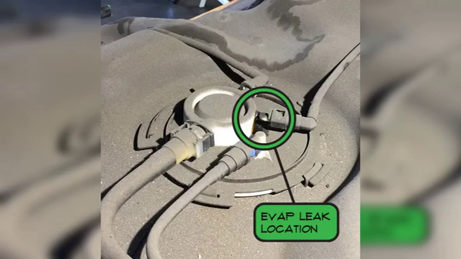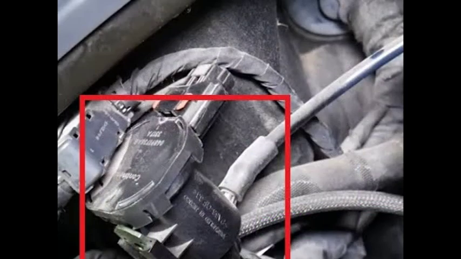Hey everyone, today we're going to be talking about fault code P0443, which stands for Evaporative Emission System Purge Control Valve Circuit. This code can be a bit of a pain to diagnose, but I'm going to walk you through the steps on how to do it.